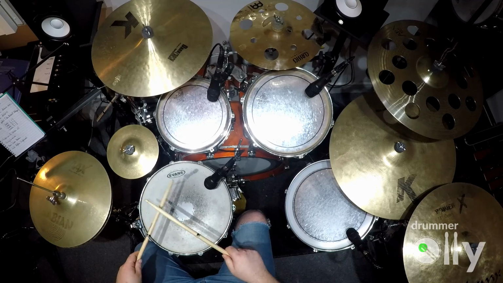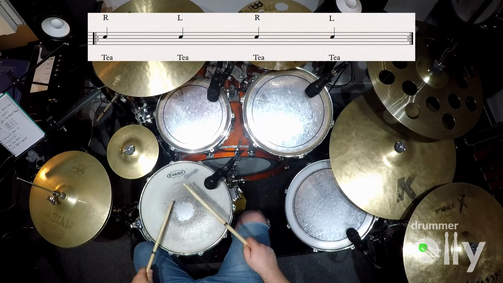So first thing will be crotchets. That's what a crotchet looks like, and its appropriate rest as well. So a crotchet, sometimes known as a quarter note, is basically the same as a beat. So if you've got a beat in a piece of music, it will be the same speed as that. So this is how it will sound. So that's a crotchet, which I've been playing on my snare drum.